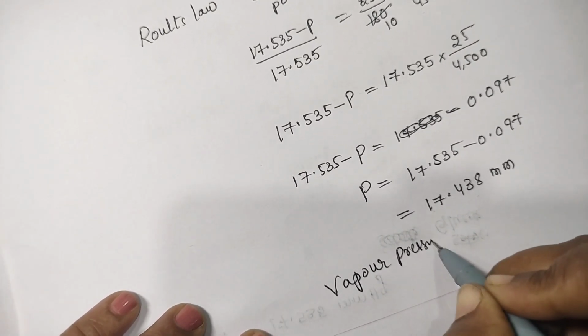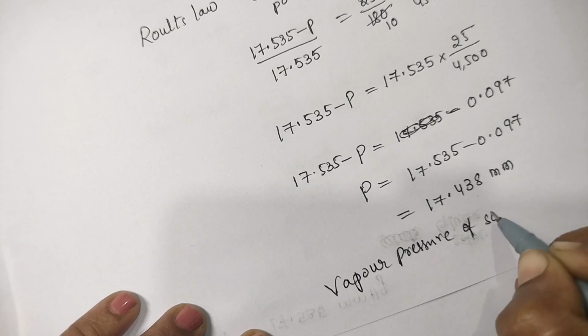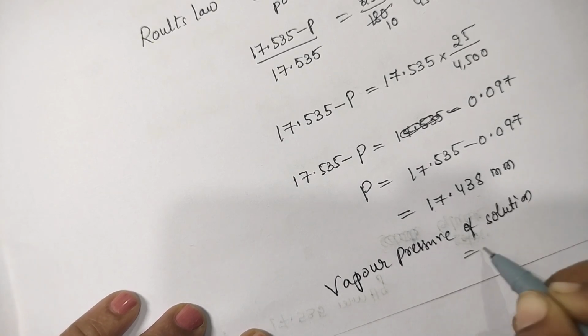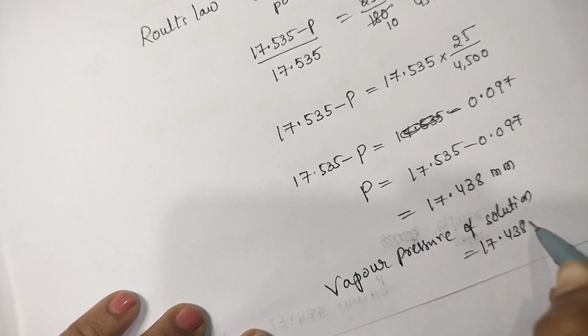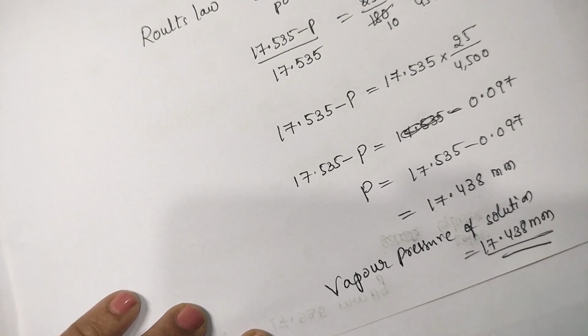So now the vapor pressure of the solution will be how much? That is 17.438 mm. This is the answer.